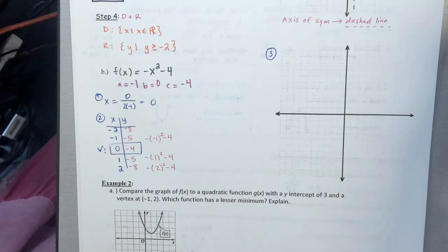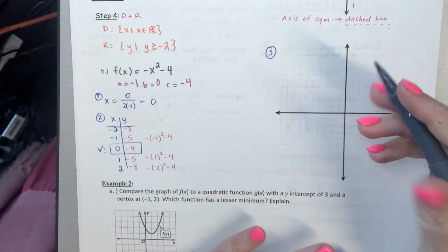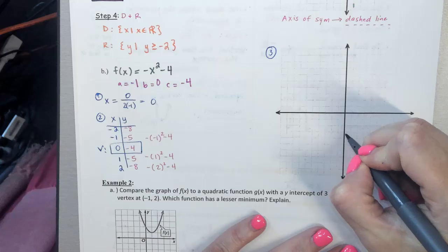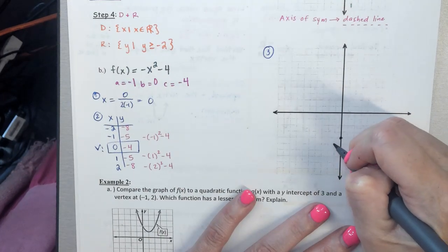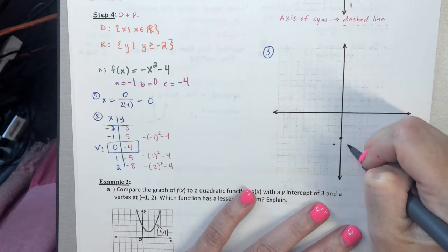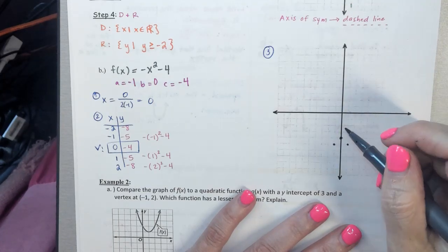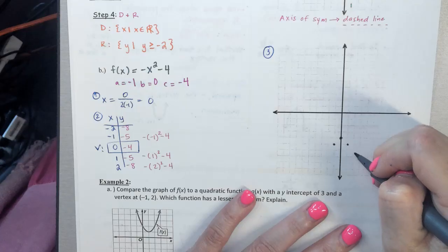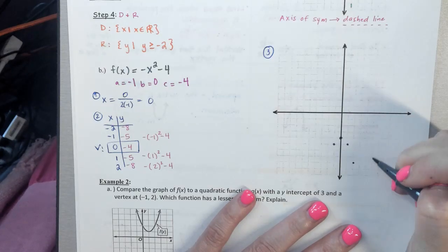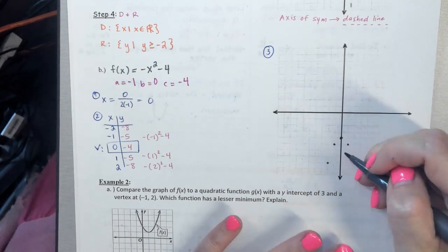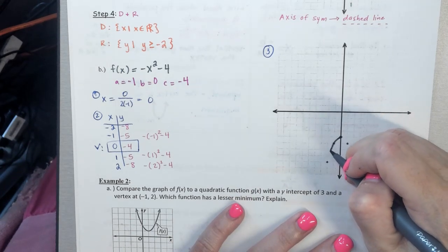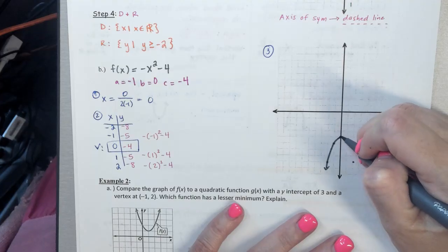All right, and then we're going to plot our points. So I have 0, 1, 2, 3, 4. I have 1 at -5, and -1 at -5, and then 6, 7, 8. So if it's 2 away, then I can go 2 away here. Okay, and then we're going to curve this.